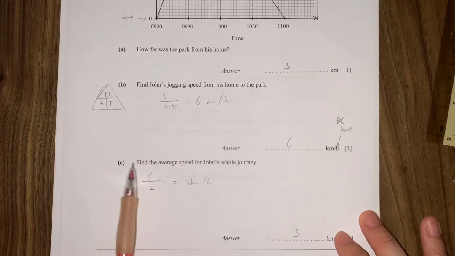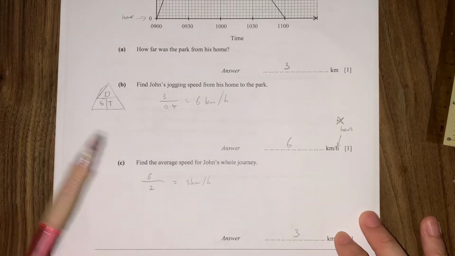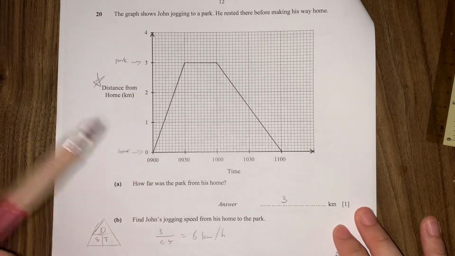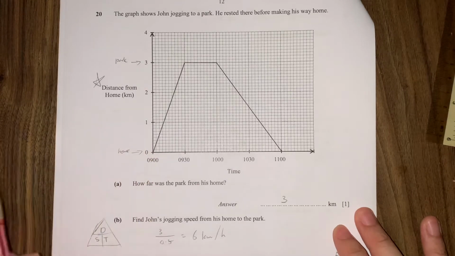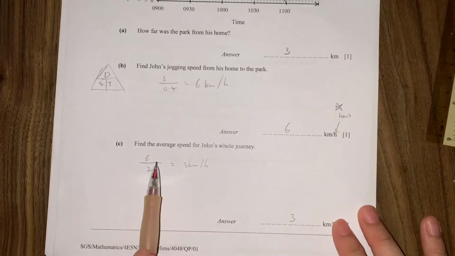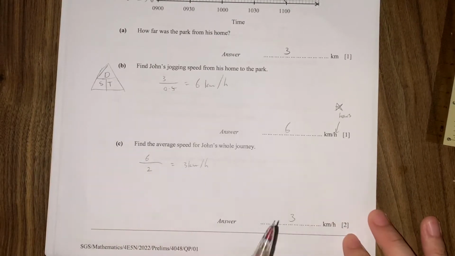At the end of the day, they ask you for average speed. So average speed is just total distance over total time. So he jogged to the park and came back. By common sense, it's 6 kilometers, so it's 3 and 3. How much time did it take? 1 hour, 2 hours. So it's 6 kilometers divided by 2 hours, equal to 3. Finish. It takes 5 seconds to do.